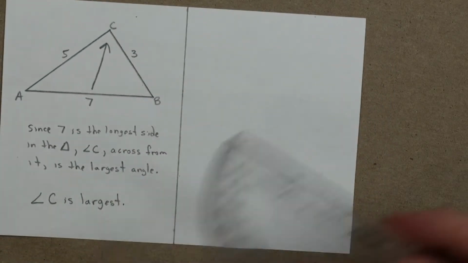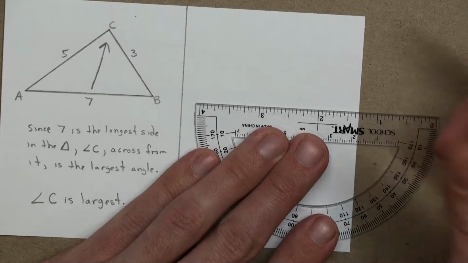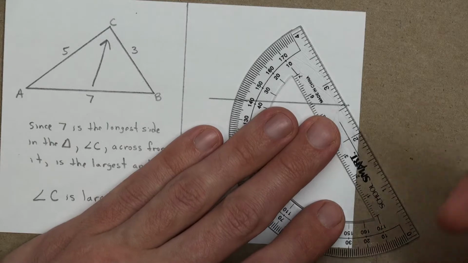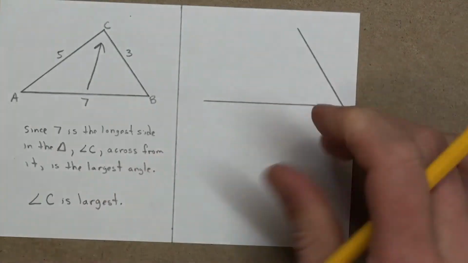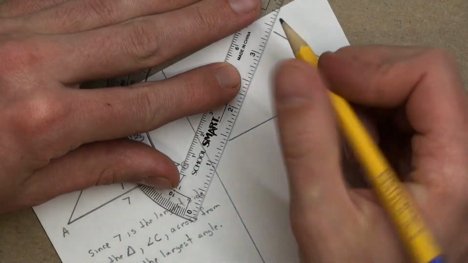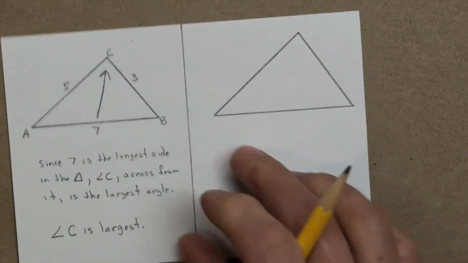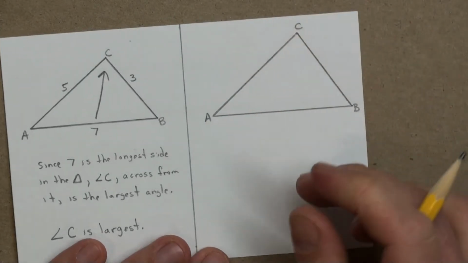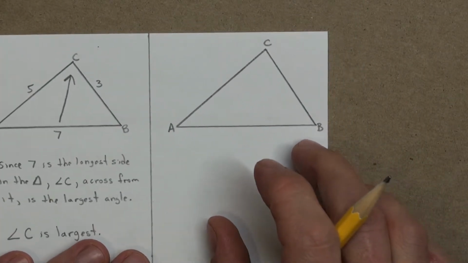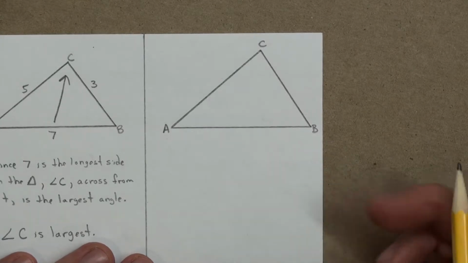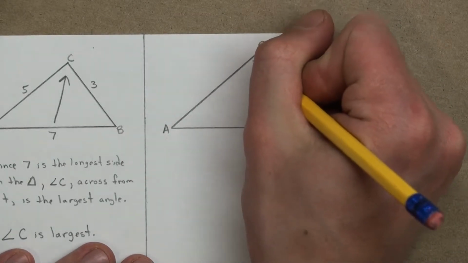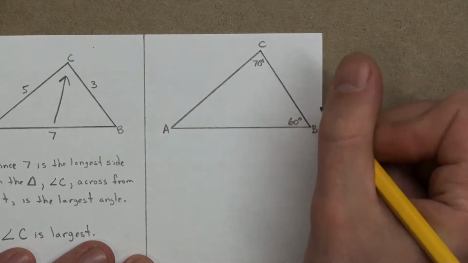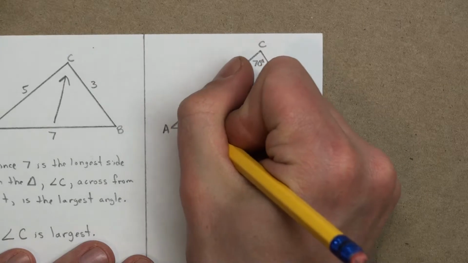Now we can also have something similar to this. Okay, again, let's call this A, B, and C. Let's say this is 70, this is 60, and this is 50.